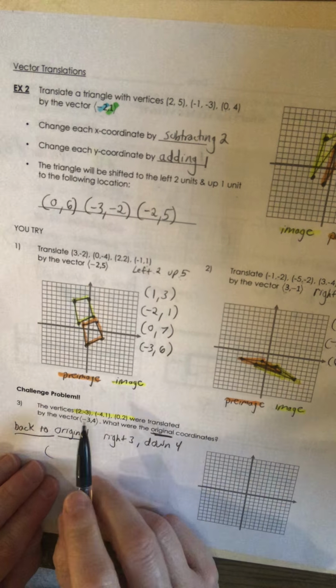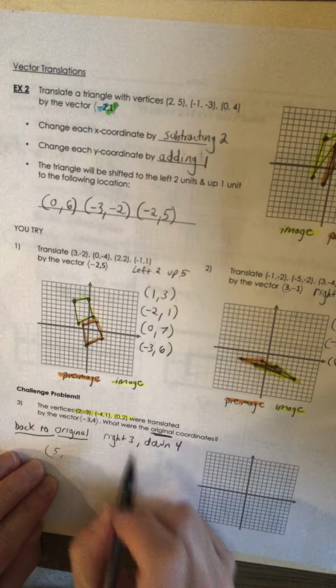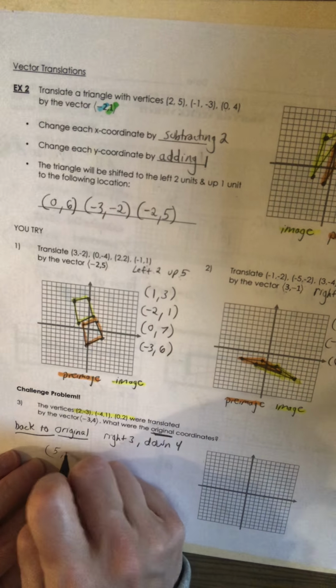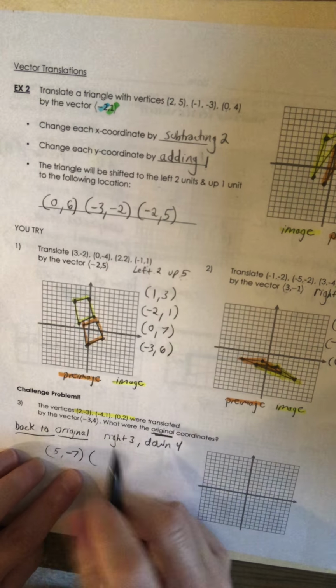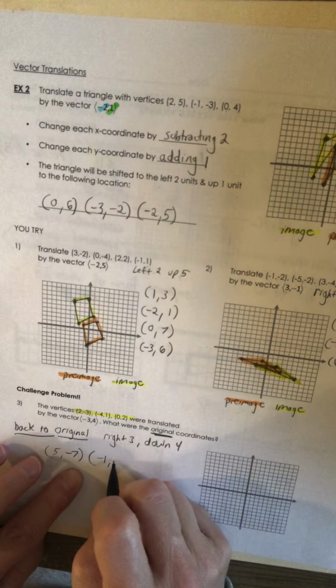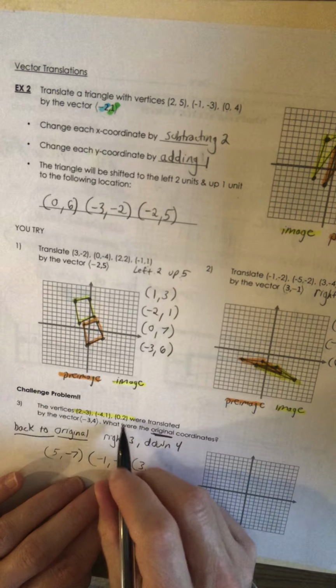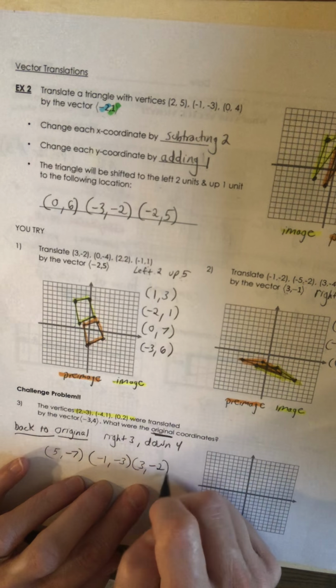So if I look at my original, I'm going to add 3 to my x, subtract 4 from my y. So 2 plus 3 is 5. Negative 3 minus 4 is negative 7. Then I have negative 4 plus 3 is negative 1. 1 minus 4 is negative 3. 0 plus 3 is 3. 2 minus 4 is negative 2.